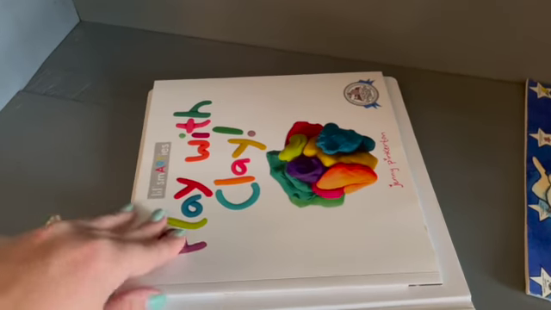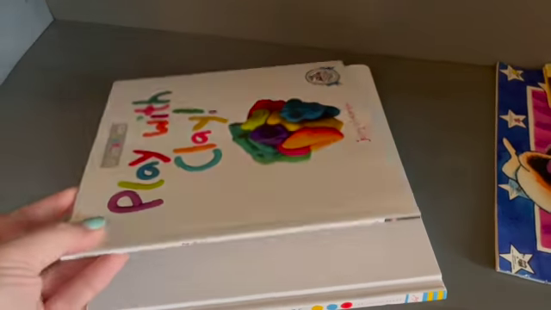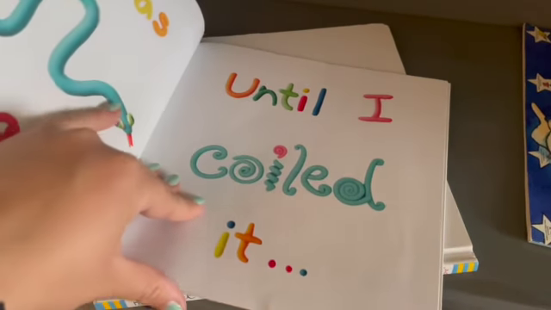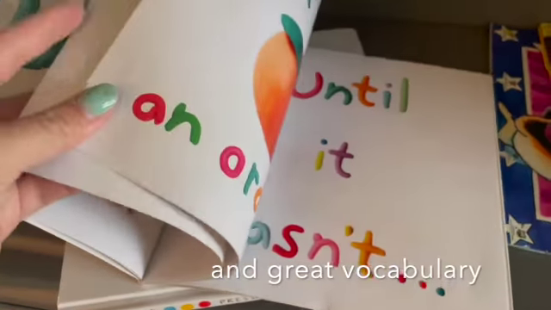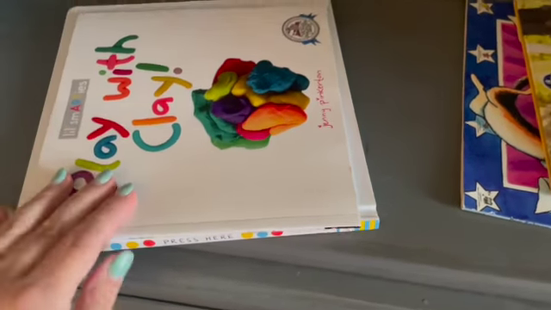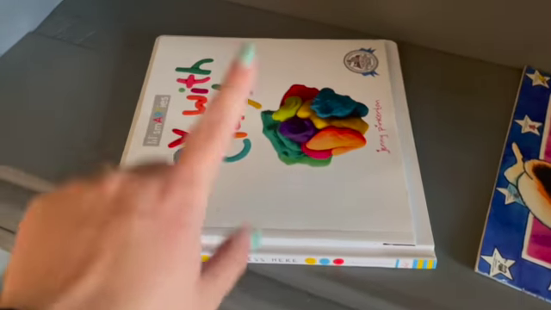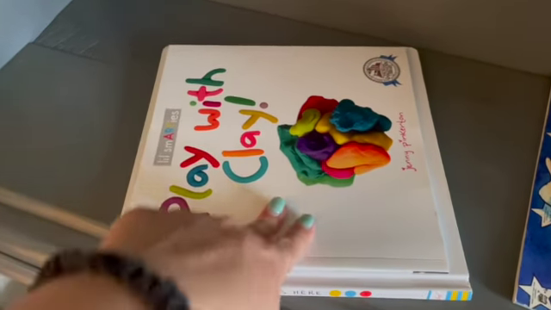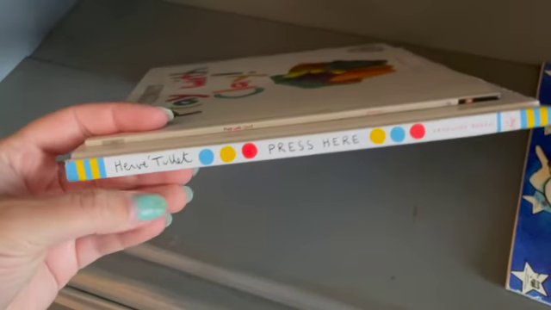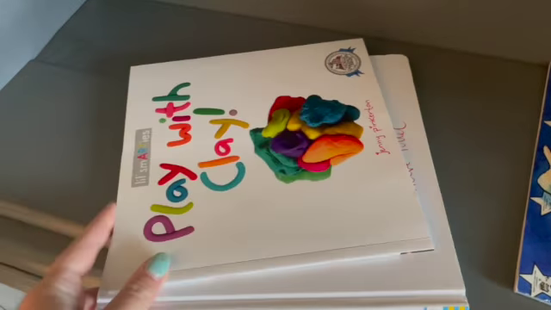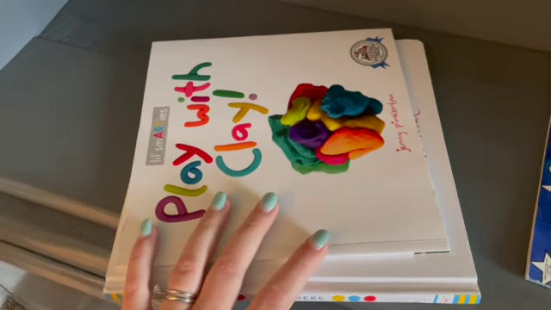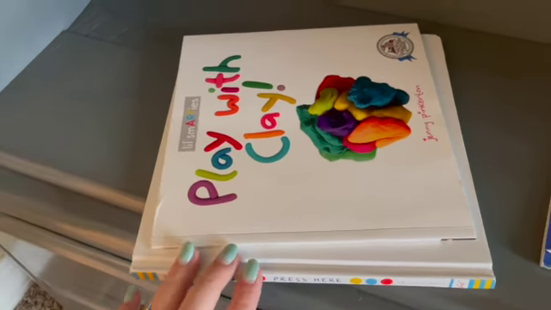And then this would be an art and creating unit. So I have Play with Clay, which has some pictures of clay creations. And then I have Press Here. And then I would also add to my art unit Giraffes Can't Dance, The Dot, and then Mix It Up, also by Hervé Tullet. So those are just some suggestions for this text set.